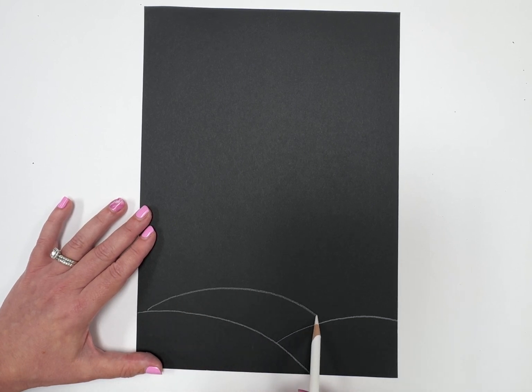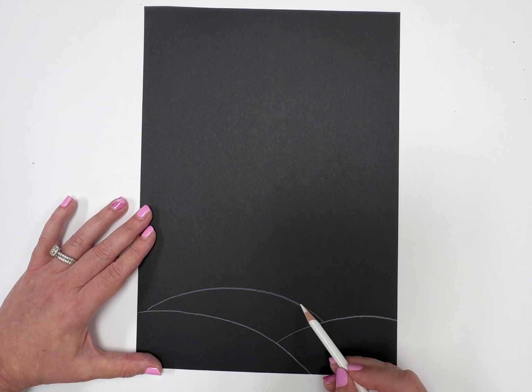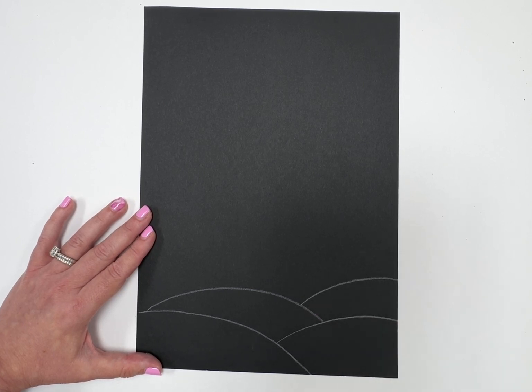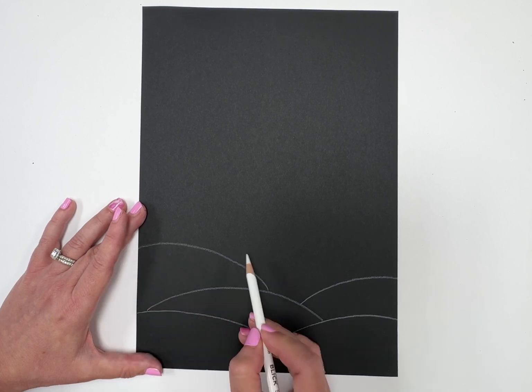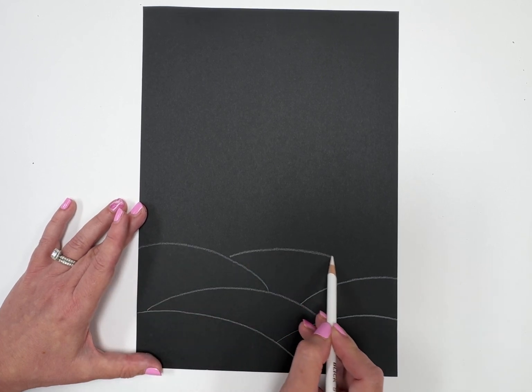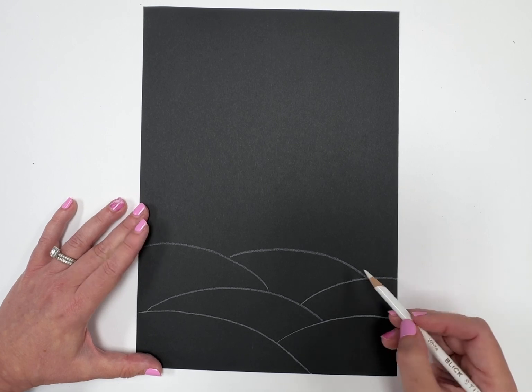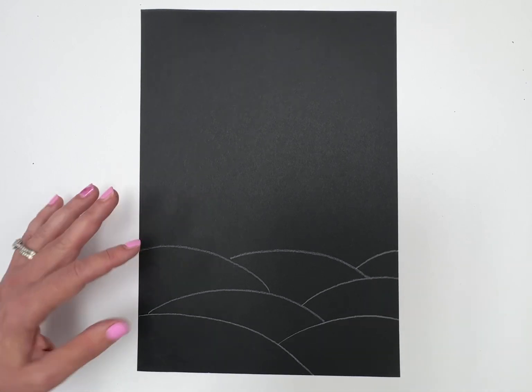You do yours how you want. I don't want yours to be in the exact same spot mine are, because like I said, this is your unique drawing, and yours shouldn't look exactly like mine. But I've got several hills here that overlap. Now we're going to create our mountains.